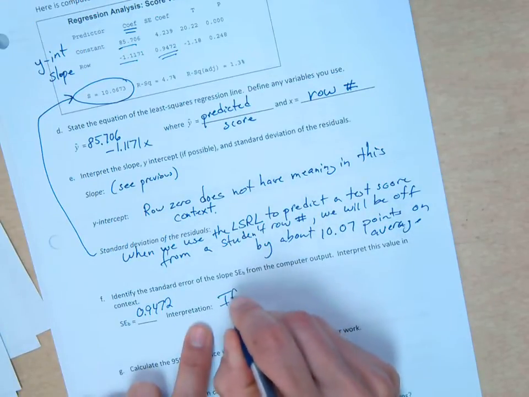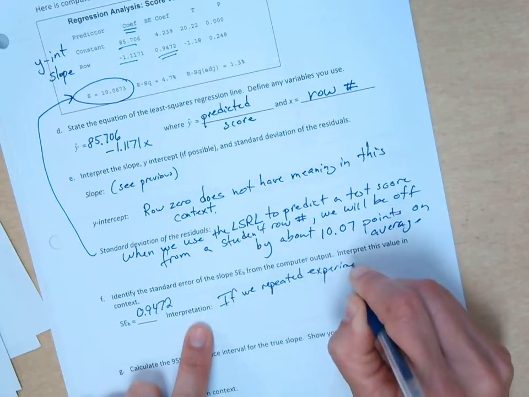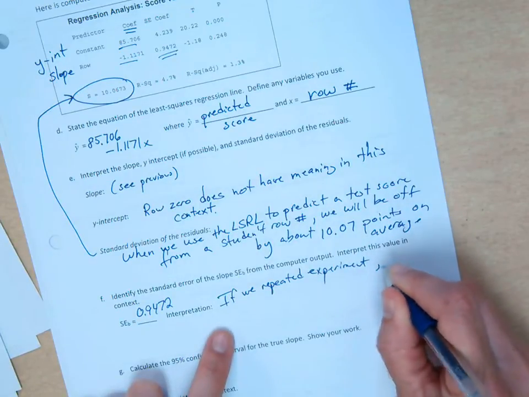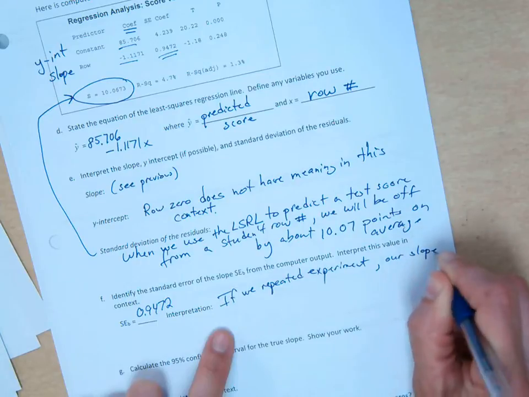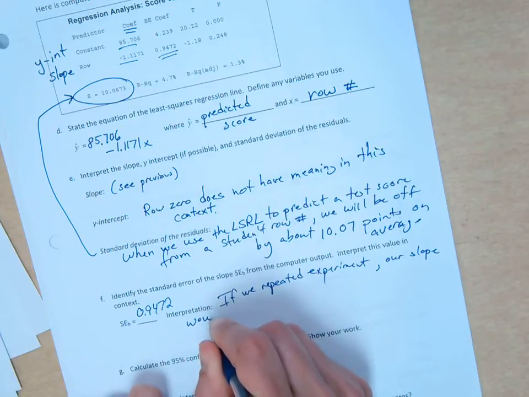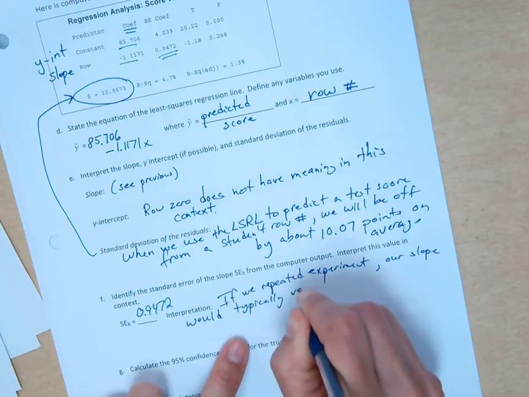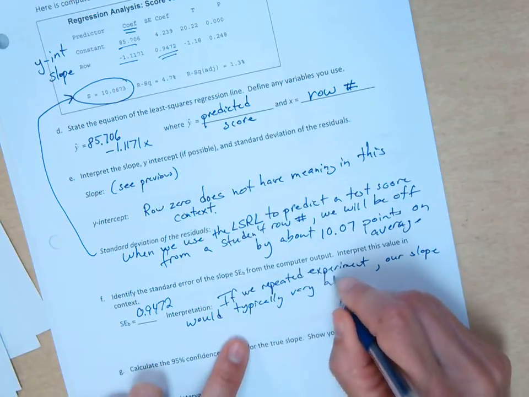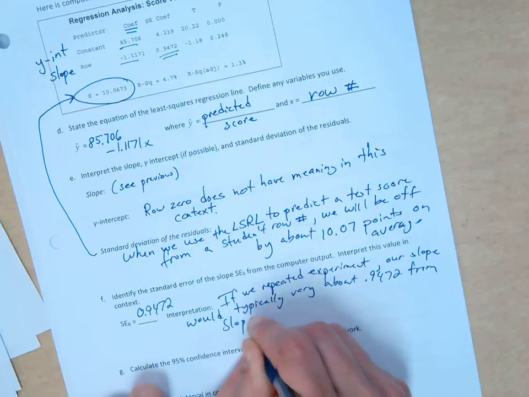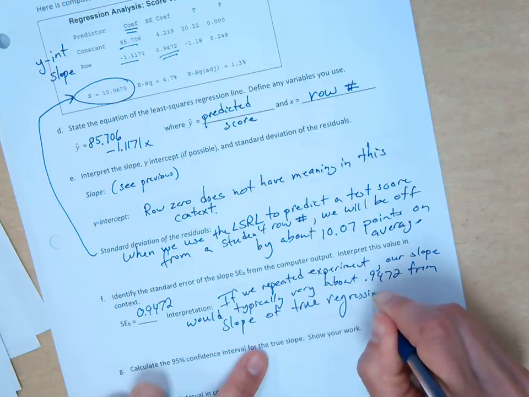So if we repeated the experiment and came up with our regression line, our slope would typically vary about 0.9472 from the slope of the true regression line, meaning the population regression line.